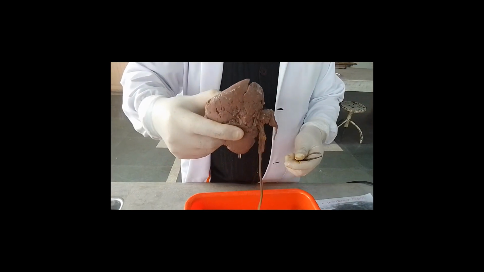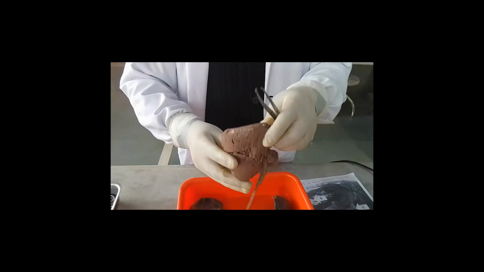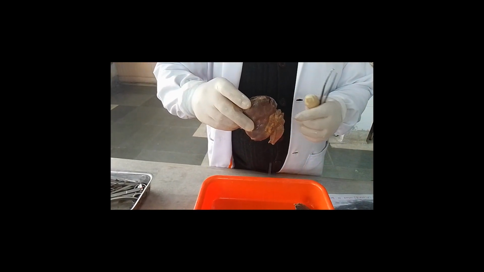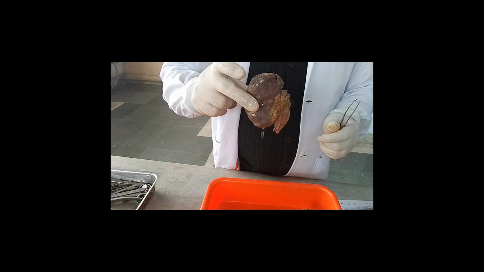It is an abnormal kidney. We call it a Y-shaped kidney because of its shape. Again, this is kidney.